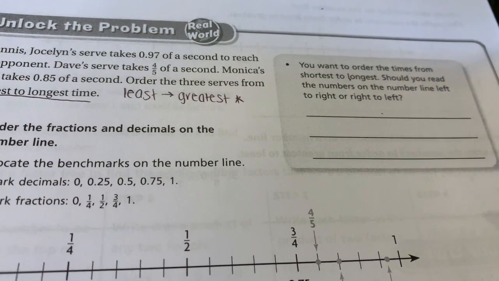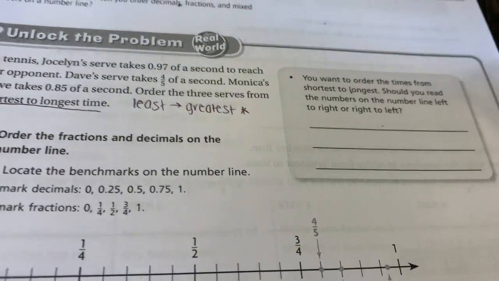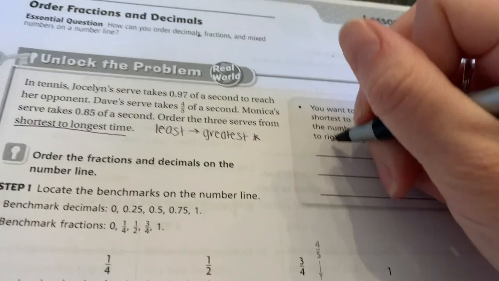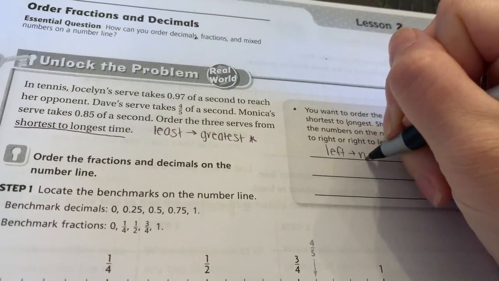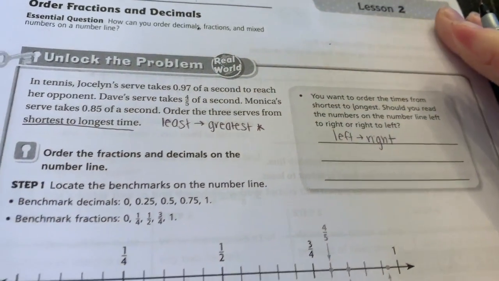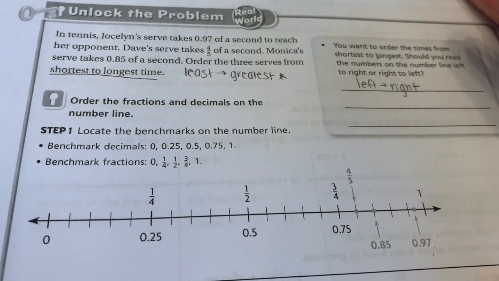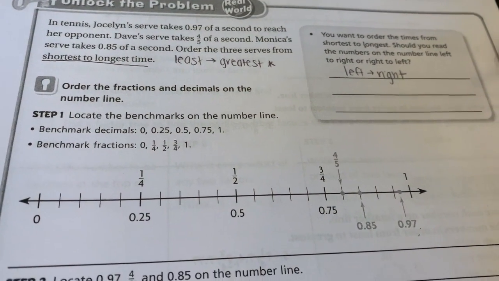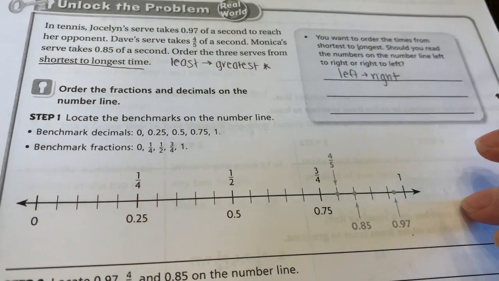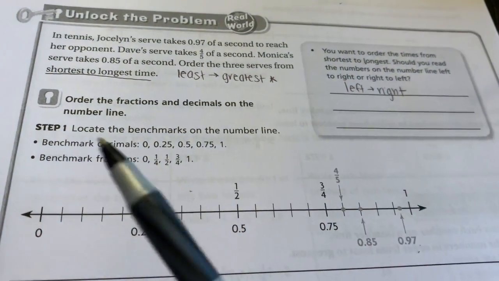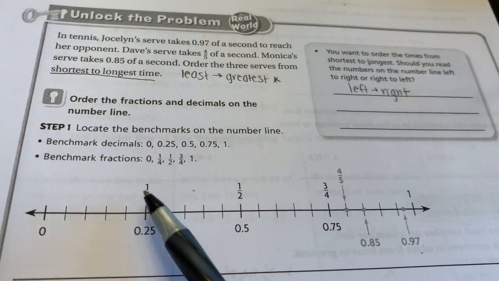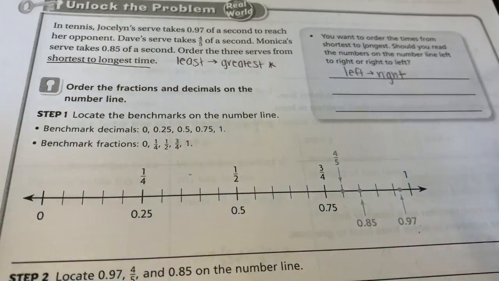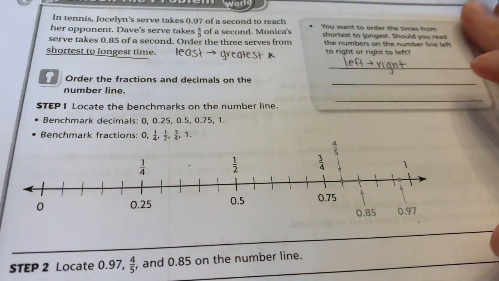So should we be reading the numbers on the number line from the left to the right or the right to left? So we're going from least to greatest, and we're going to go from the left to the right, because the smaller numbers are on the left. So to begin, we're going to look at a number line just like we did yesterday, and we're going to locate where all the benchmarks are that we know, right? So we know, just like yesterday, 0.25 is a quarter, 0.5 is a half, 0.75 is 3/4, and then 1.